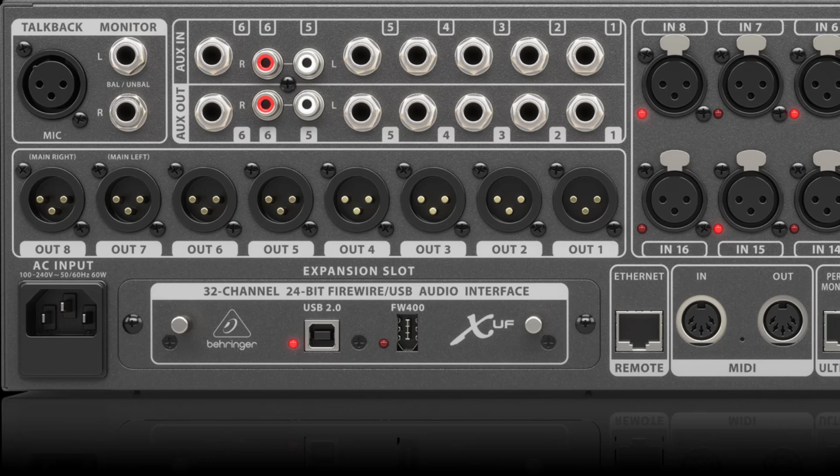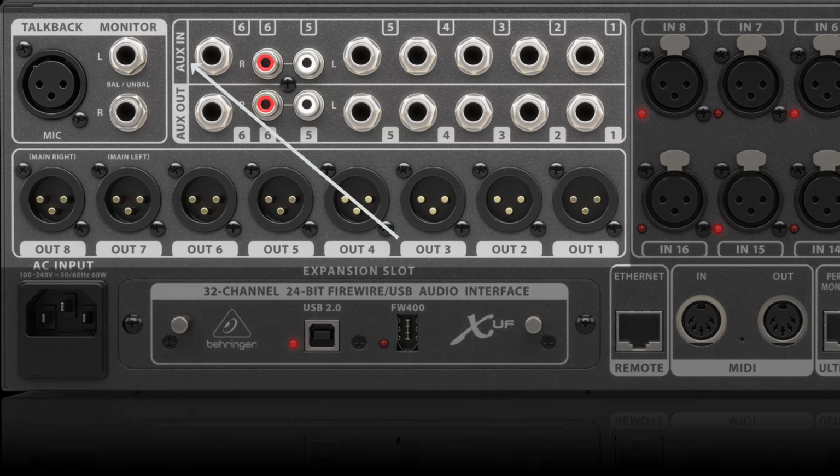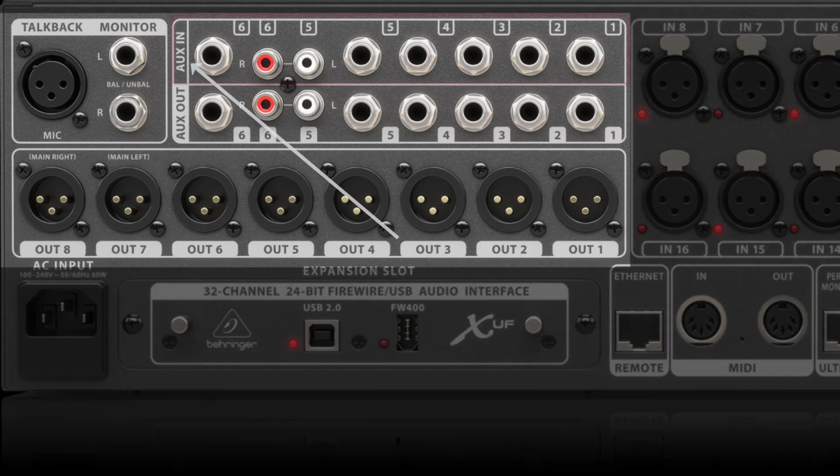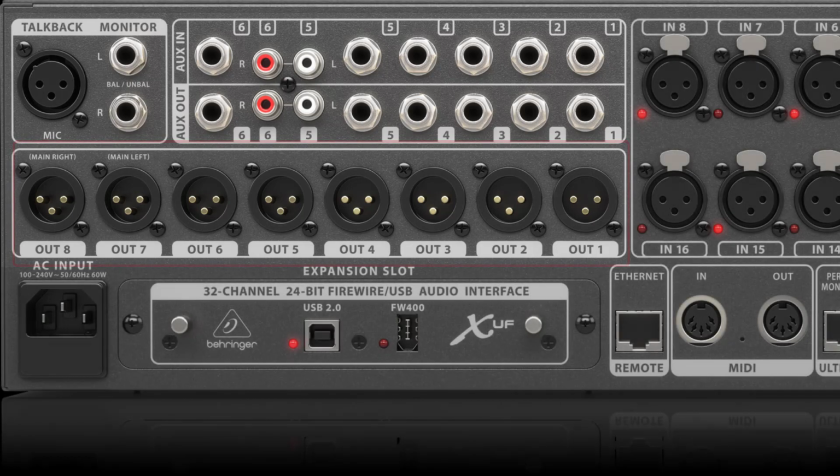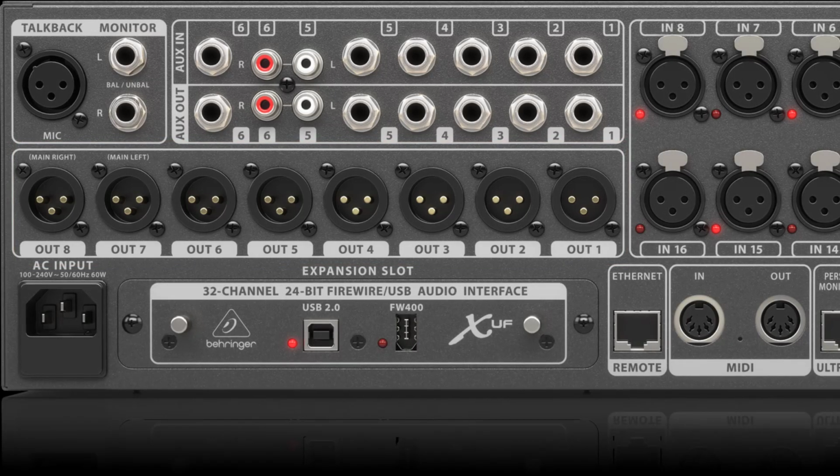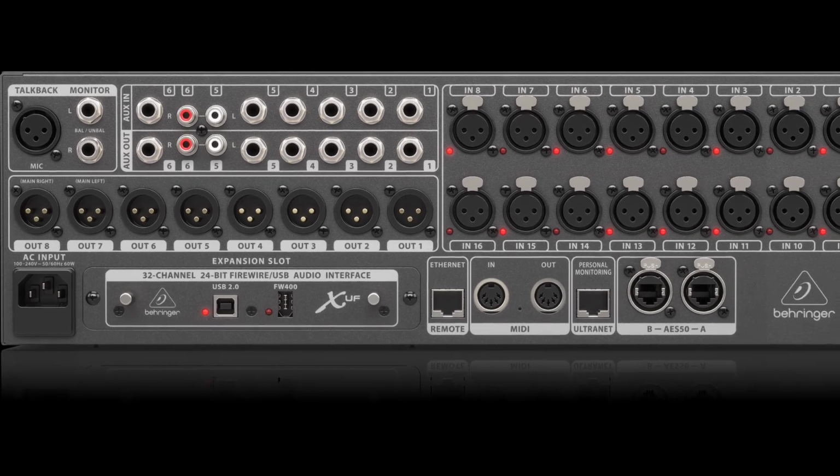We're going to be talking about our auxiliary inputs. And if you notice here, we have 6 quarter-inch auxiliary inputs, and we also have 2 RCA inputs. These RCA ins and outs are very, very popular. Now, while we're here, the quarter-inch auxiliary outputs have the exact same function as these 8 XLR outputs. It's just a different type of output. We can assign the same signals to our auxiliary outputs as we can to our XLR outputs.